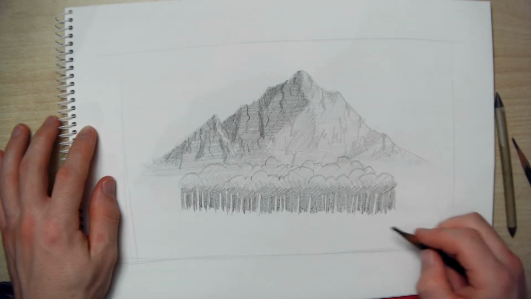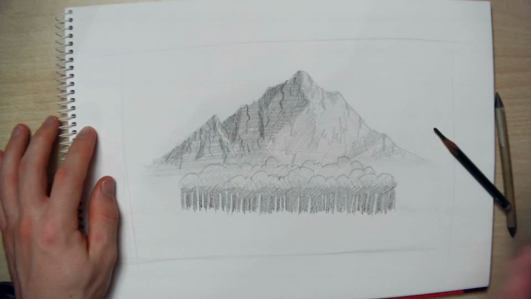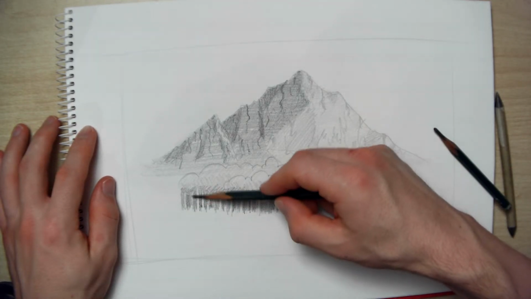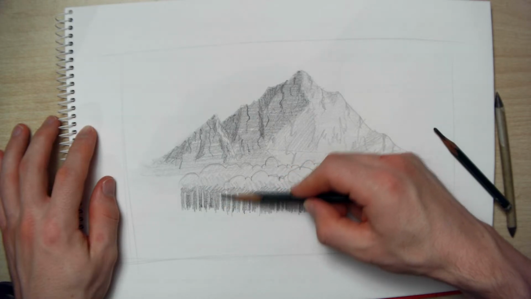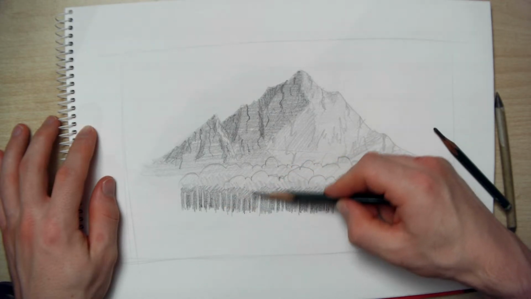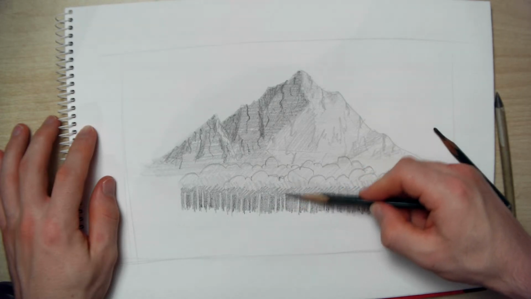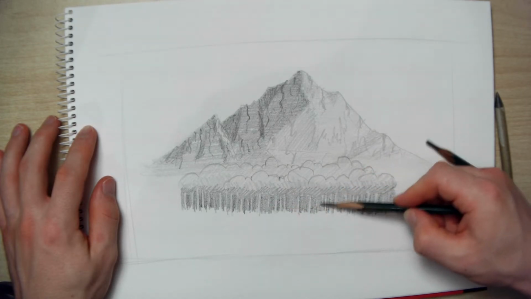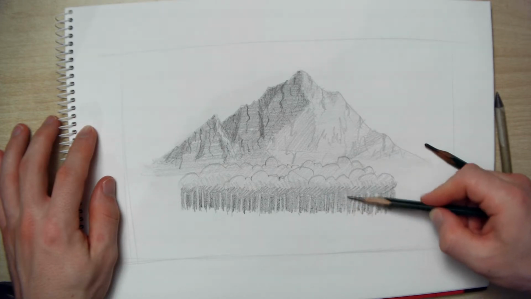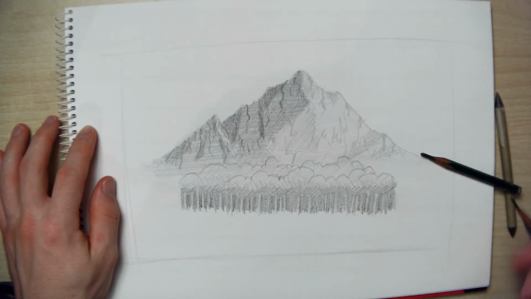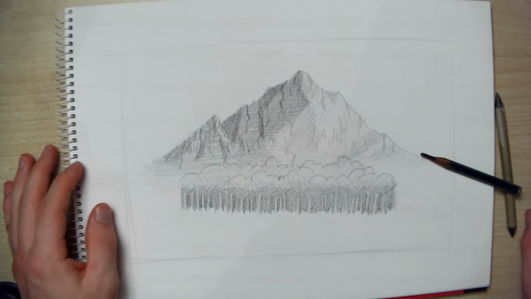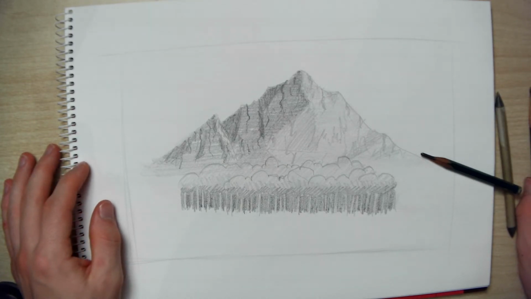Okay, right here, like so. Let me go in and make those light areas a little darker. They shouldn't be completely bright. Okay, like this. Now we need a foreground, and I have something planned for that.